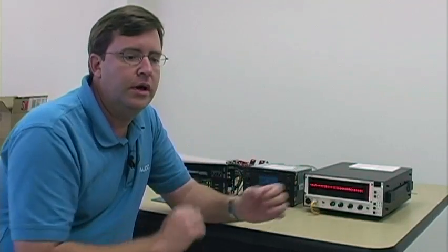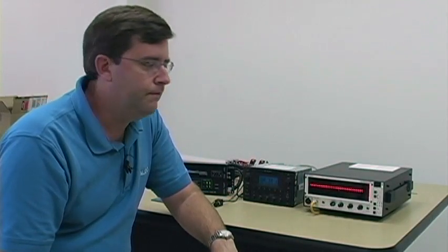Before talking about what the product does and how it does it, I want to explain a couple of fundamental terms that are important in order to figure out what it's doing for you when you apply it in a system. The first thing we need to talk about is frequency response and what it means and why it matters to what we're doing in OEM integration.